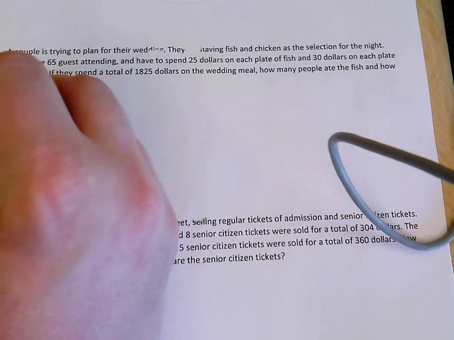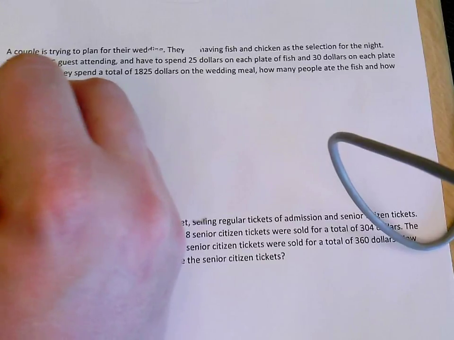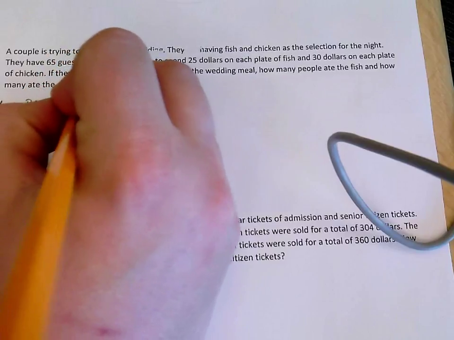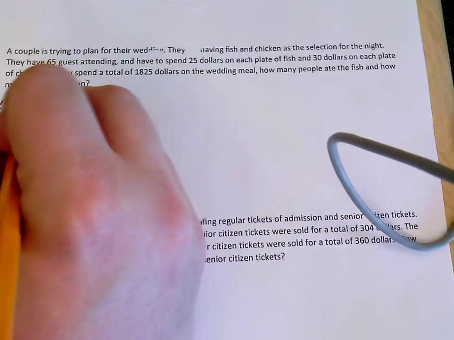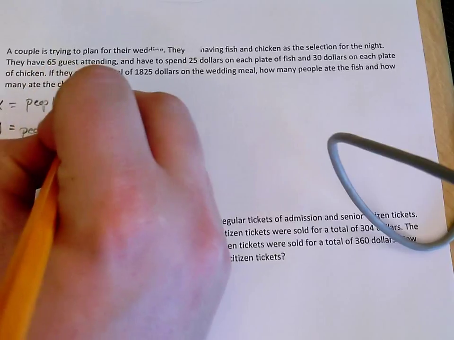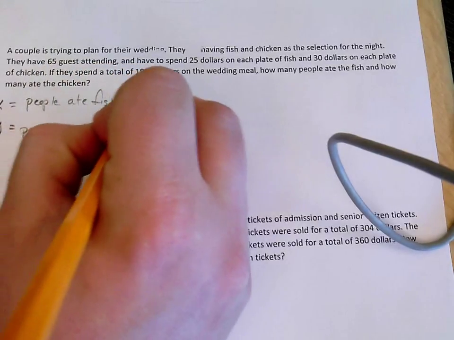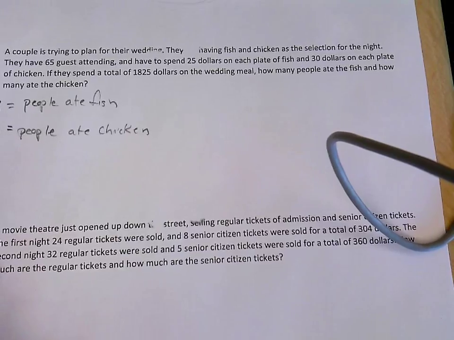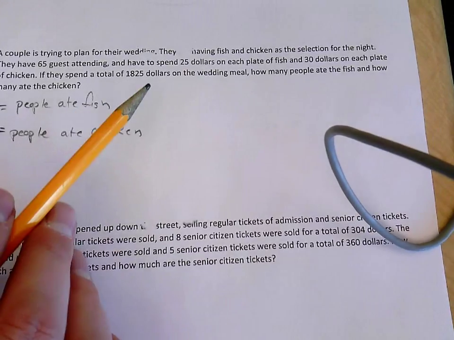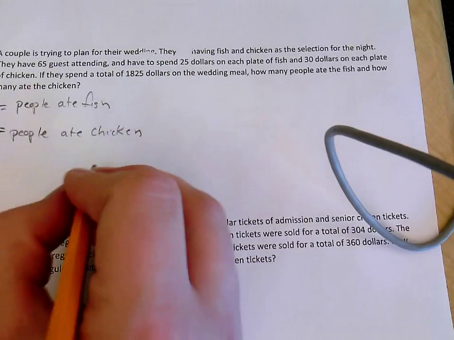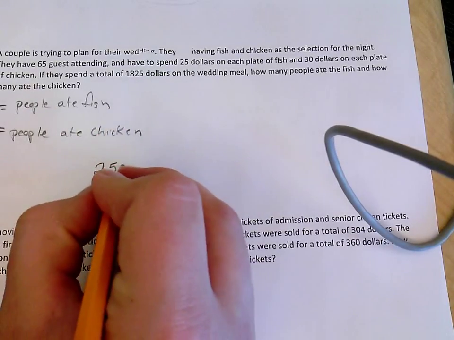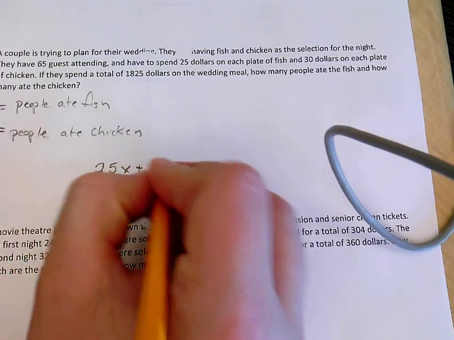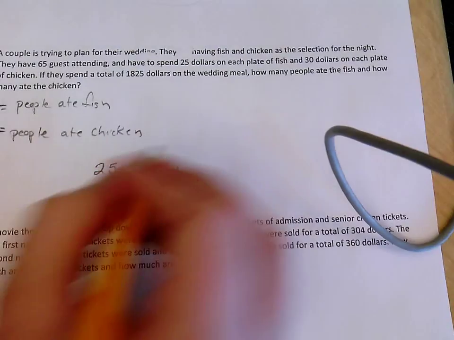Once again, I'm hearing things about fish and chicken. People who ate fish would be my x. People who ate chicken would be my y. It's always important to figure out what your variables are first. Now, the first thing I hear about chicken and fish is right here with $25. It says $25 for fish, so that'd be x, plus $30 for chicken, which would be y.